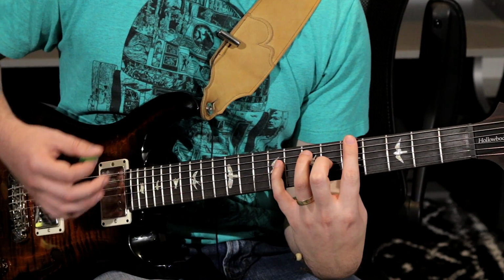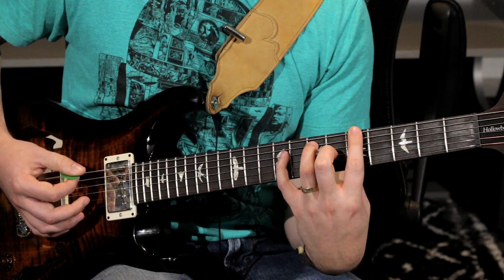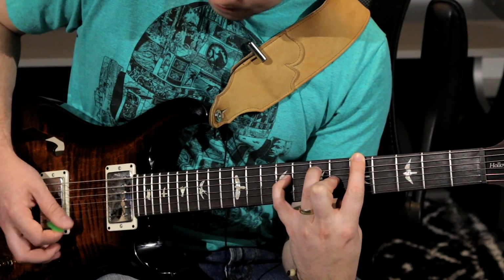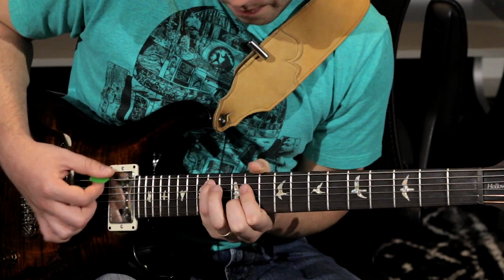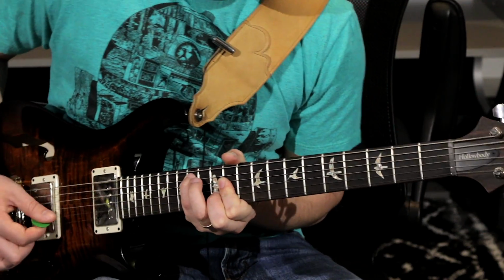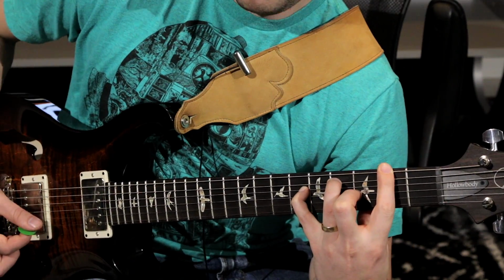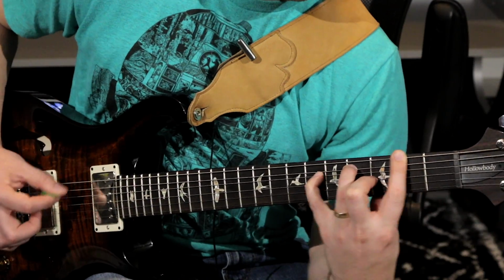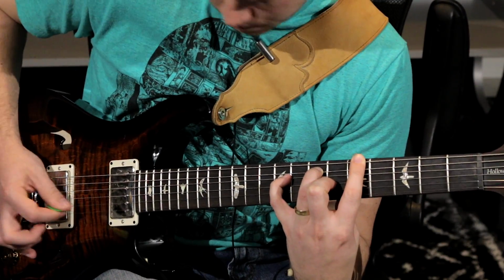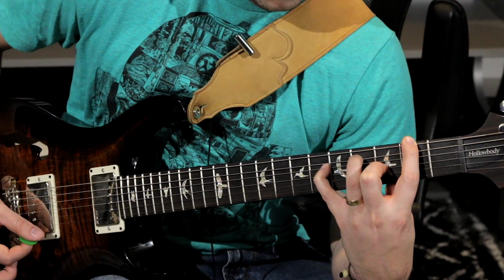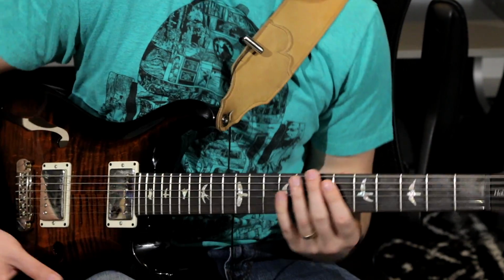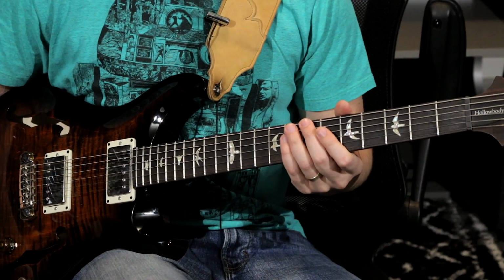So making sure to hit the meat of each chord as you shift. That's going to be the ticket to sound quite heavenly.